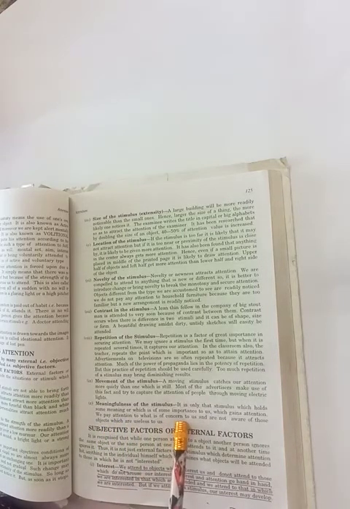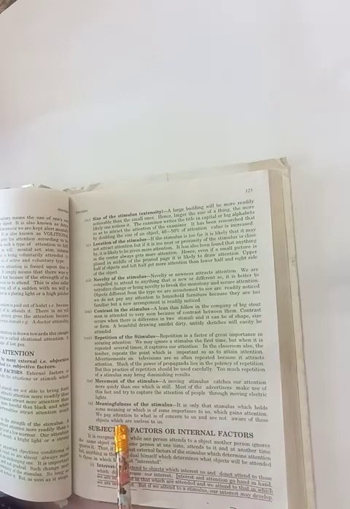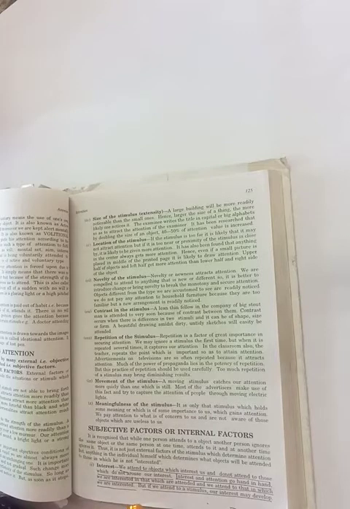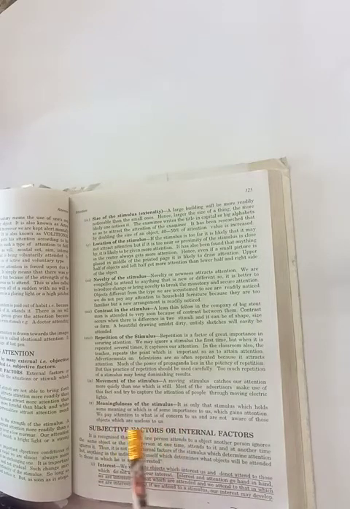Then meaningfulness of the stimulus. Very, very important factor, that if the stimulus is having some meaning for the person or is having some importance to us, then we pay attention to that. And if it doesn't concern us, then we pay less attention to that or no attention to that. We don't pay attention to those objects, those stimuli around us which are useless to us.